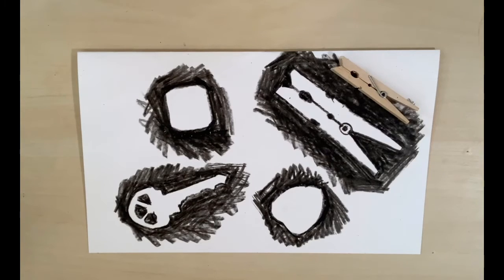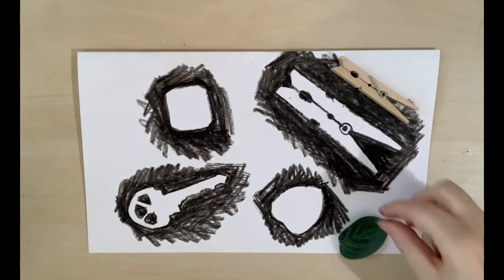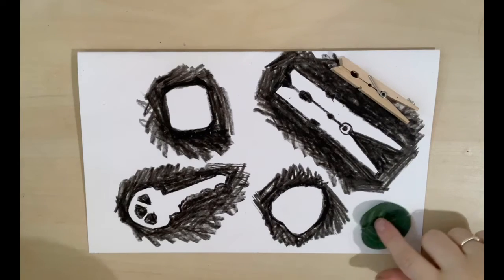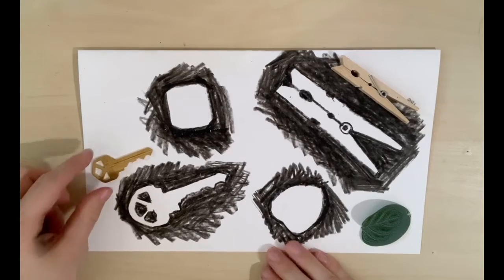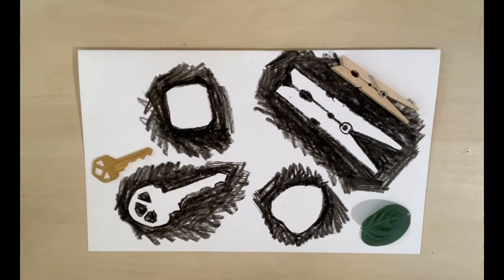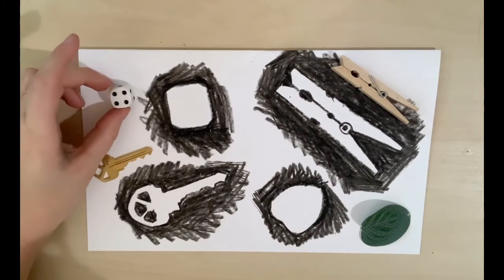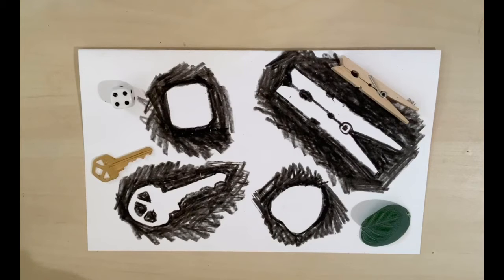The first one is a clothespin, so you can see all the negative spaces in and around it. The next object was a leaf. This one might have been harder because it has no holes. Next up we had a key, and our last item was a dice. The key and the clothespin have lots of negative spaces inside, and they have unique shapes, which made it probably a little bit easier to tell what those objects were before we saw them.